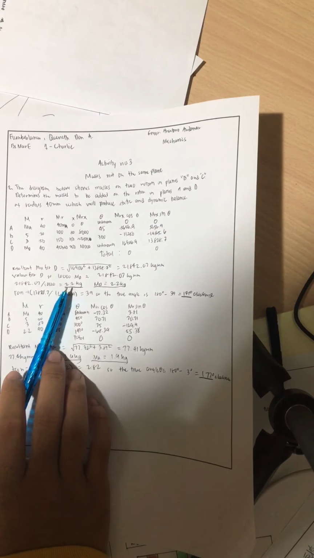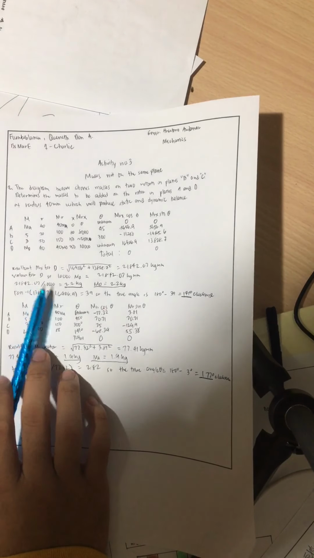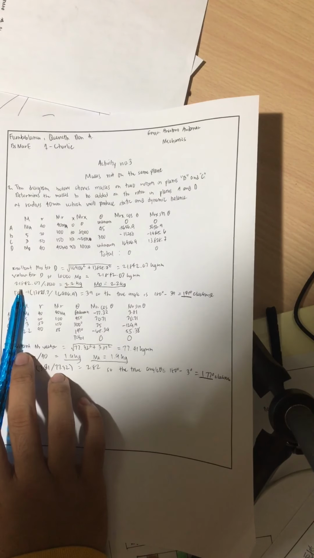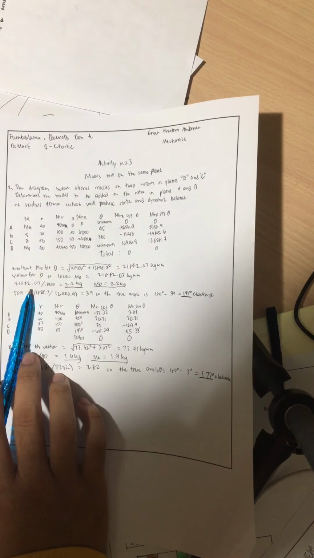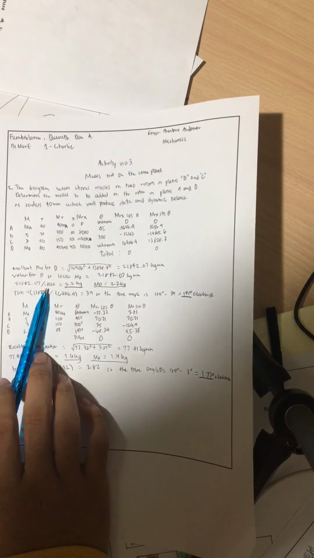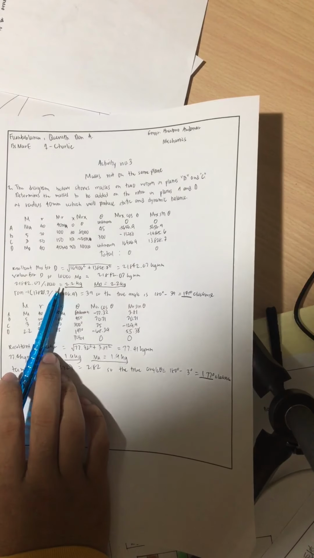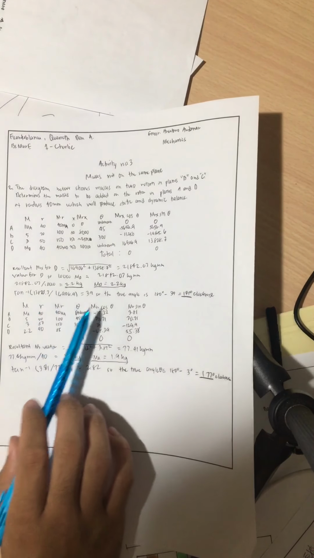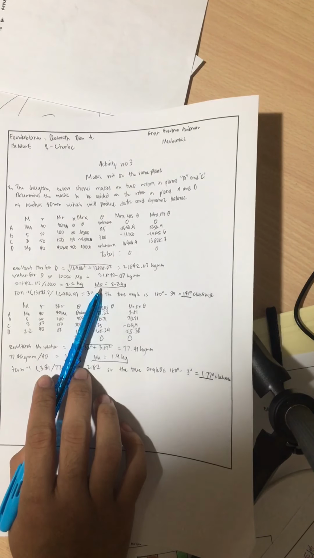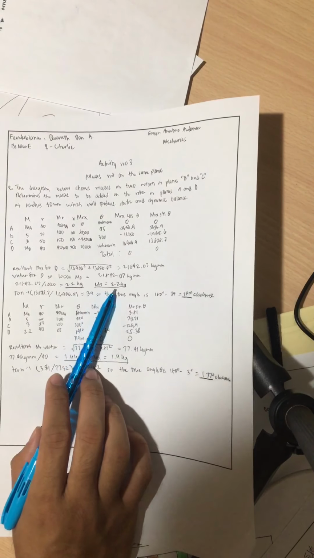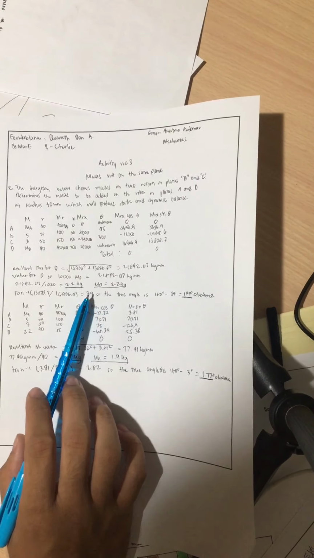To get the mass of D, we will divide 21,842.07 by 10,000. So the result is 2.2 kilograms. So the mass of D is 2.2 kilograms.